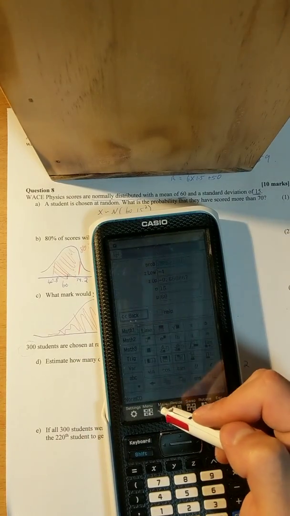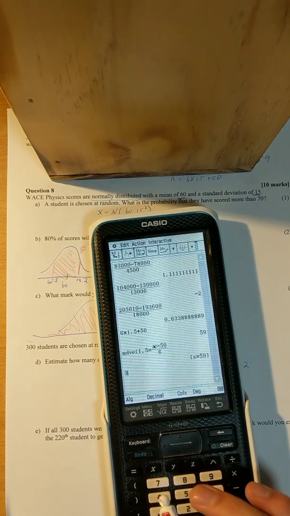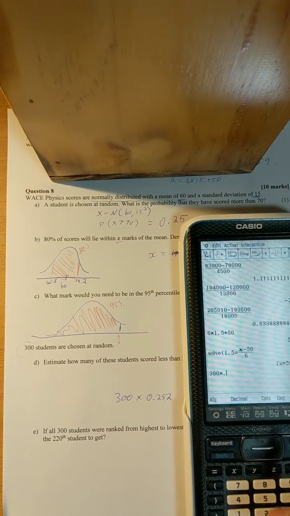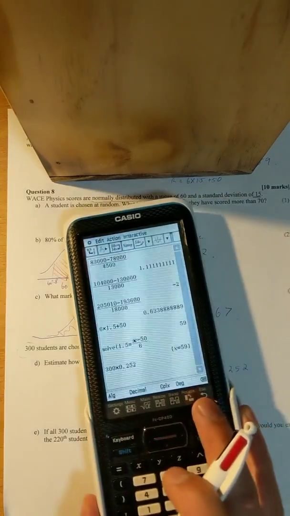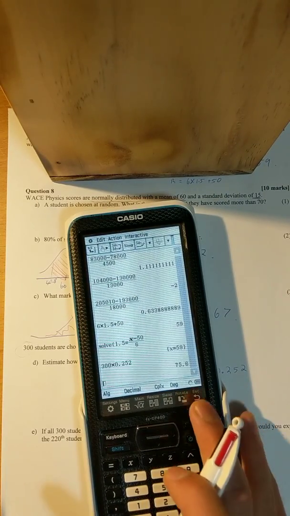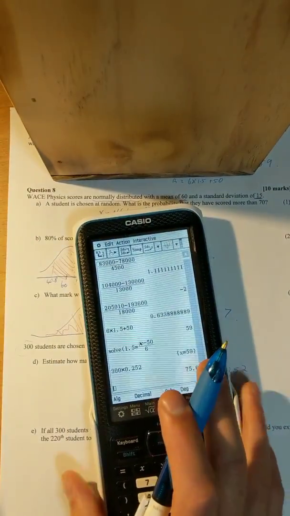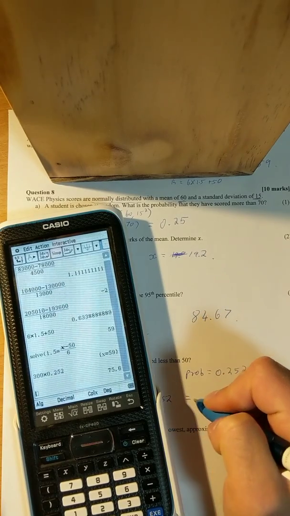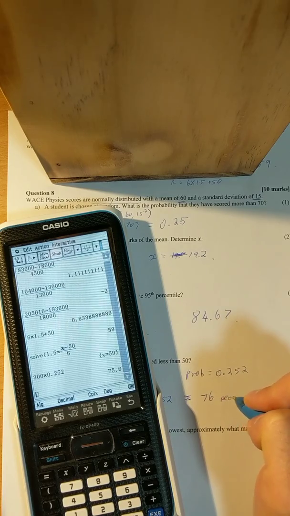This is one of those situations where it would be good to have two calculators, the big ClassPad and the scientific one, to do these smaller things on the scientific calculator while you're using the statistics function of the big one. But I have to jump between the different functions of the ClassPad here. 300 times 0.252 gives me 75.6. We obviously can't have 0.6 of a person, so I'm going to round that to approximately 76 people.